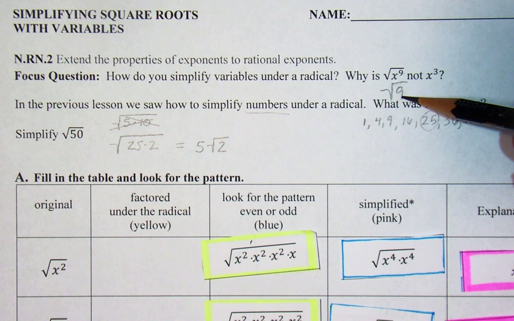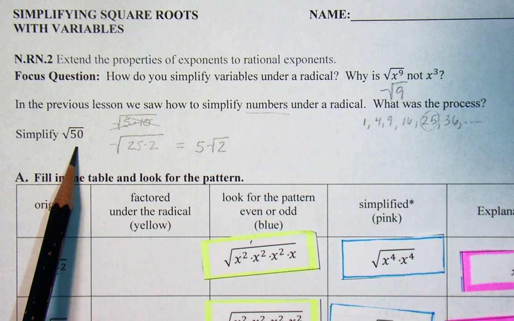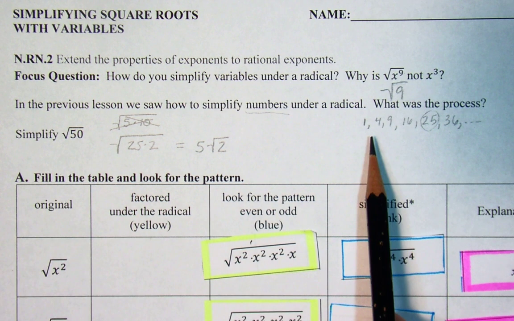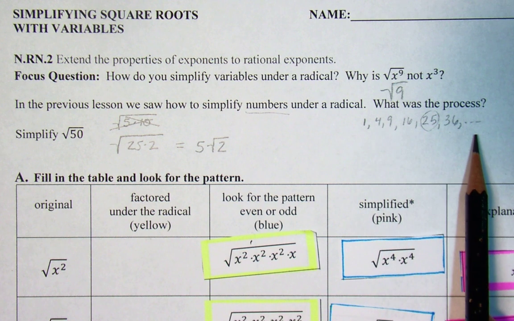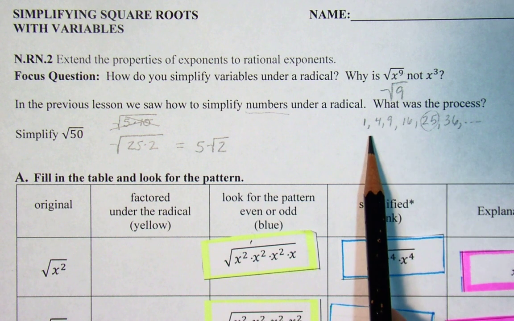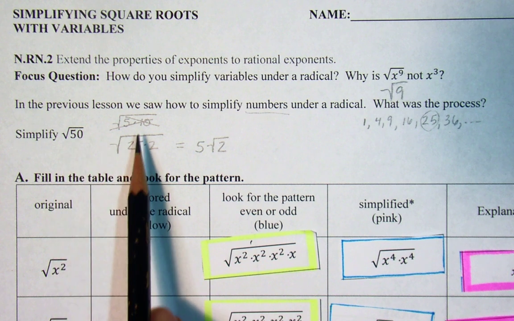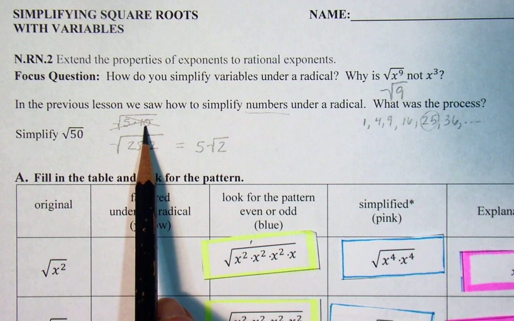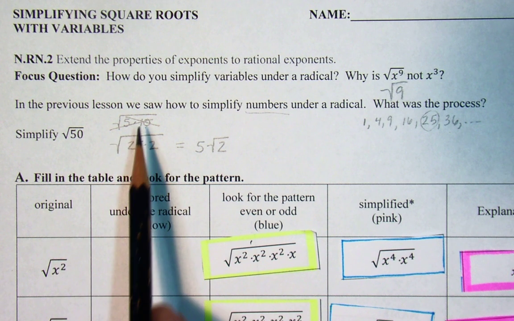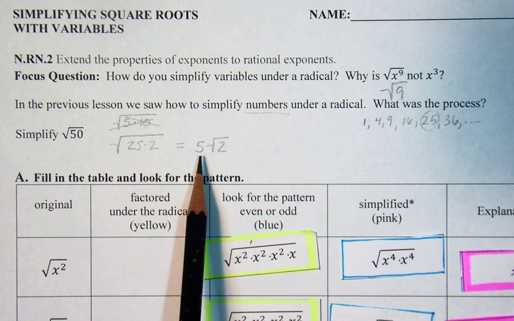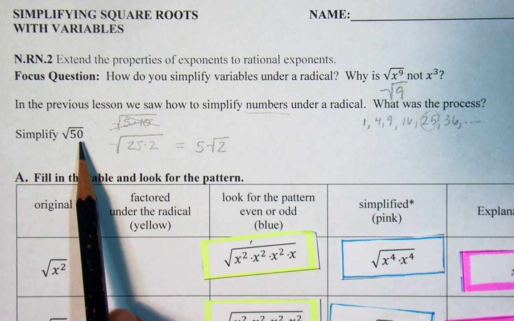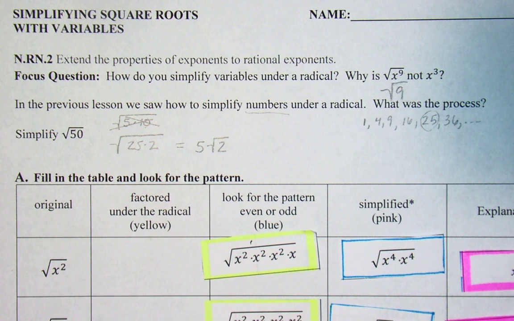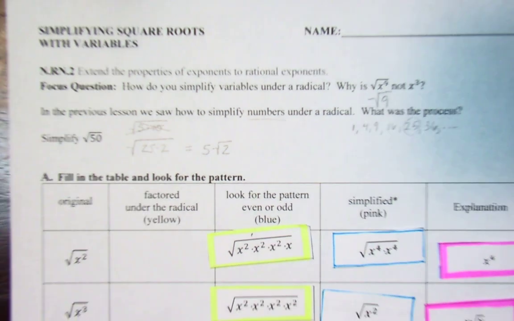Let's find out why. When we simplified the square root of 50, we looked at a list of perfect squares and said, what number on this list is a factor of 50? We didn't choose factors like 5 and 10 because those aren't perfect squares, but 25 is, and the square root of 25 is 5. So the exact value of the square root of 50 is 5 root 2. How do we now do it with square roots?